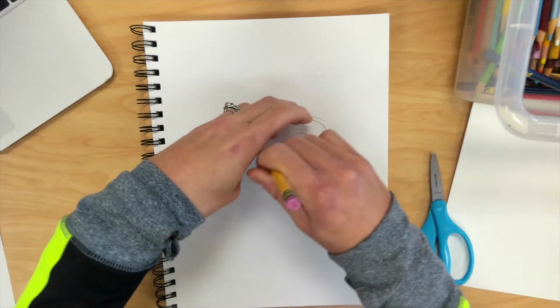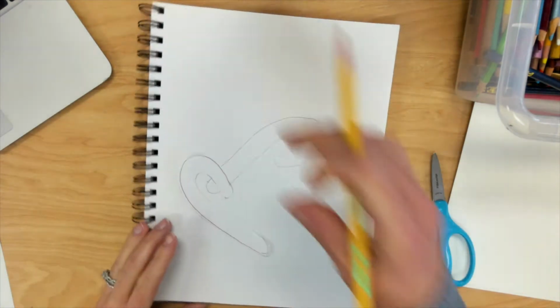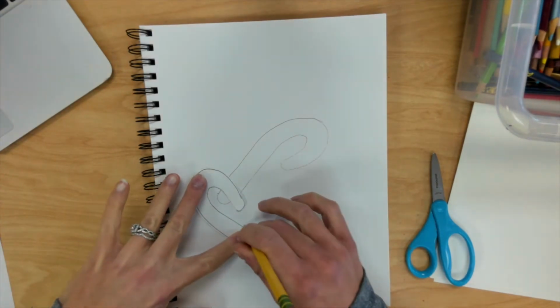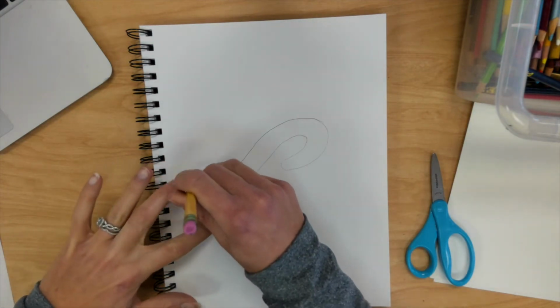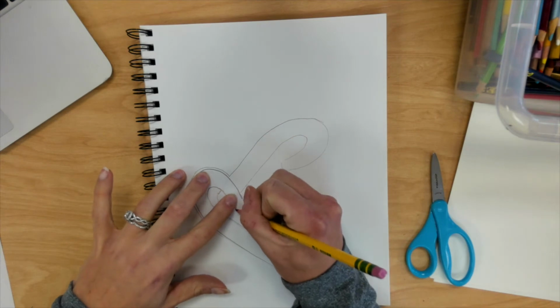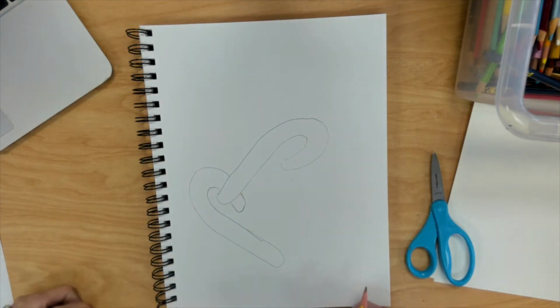Okay, now that I have my tracer, I'm going to put it on my paper. This tracer is a little flimsy, so you really have to hold it down. Doesn't have to be perfect. Maybe I want another one right here, but instead of it going on top of that one, I don't want to draw through that first one I made, because that way it looks like it's on top.